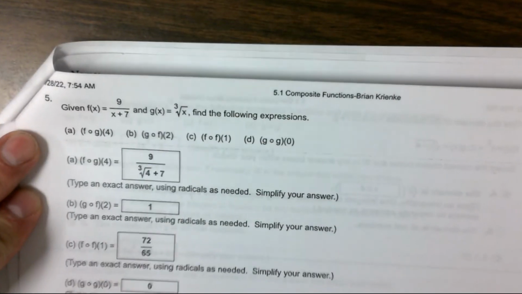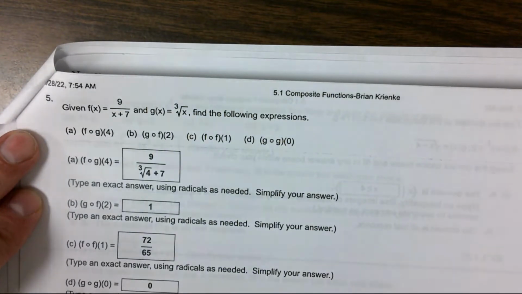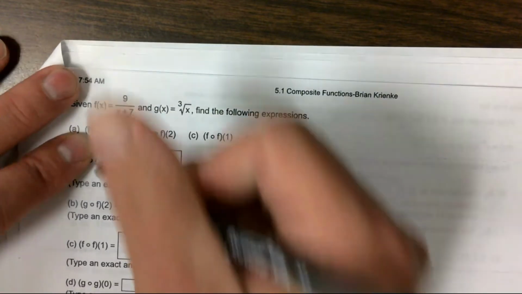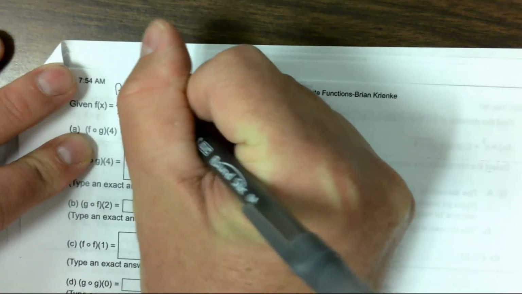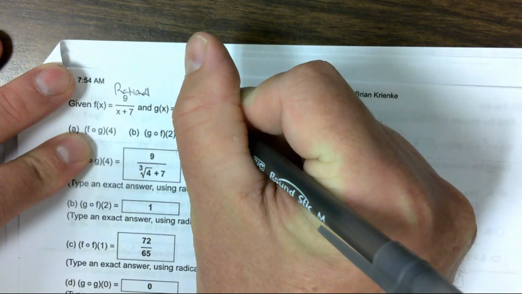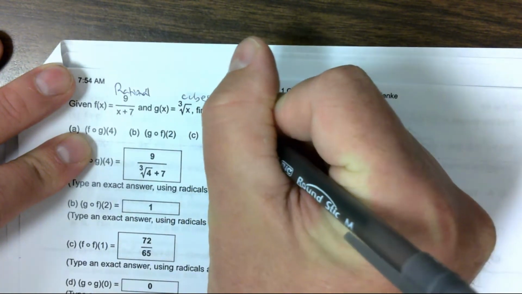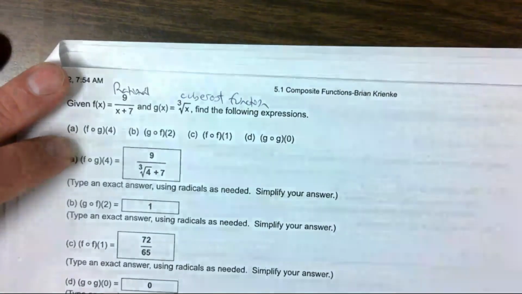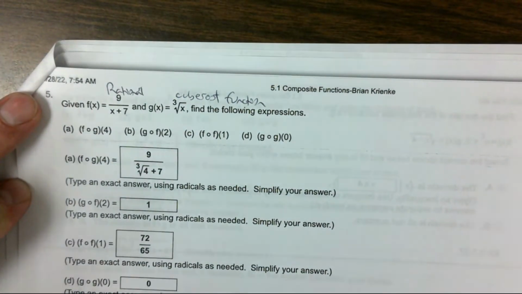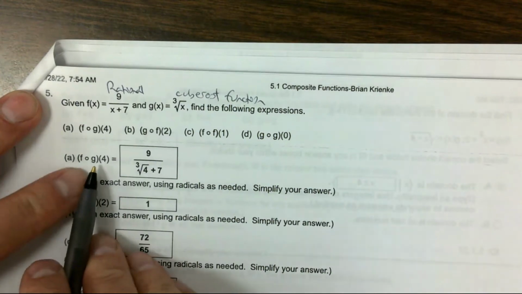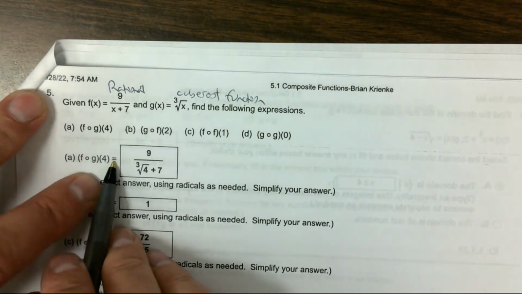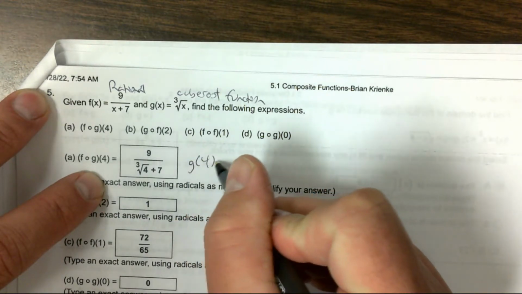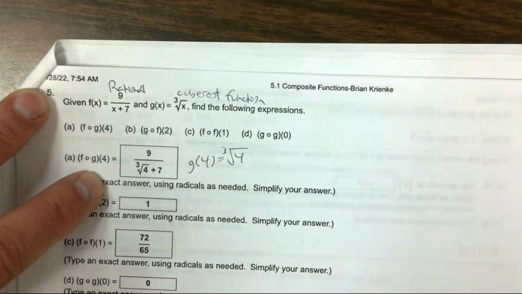Now this is where it gets a little weird, because you have a fraction, so a rational one, and a cube root function. The others were linear, so that was easier. So on this one you're doing g of 4, so you plug in g of 4 to be the third root of 4, cube root of 4.